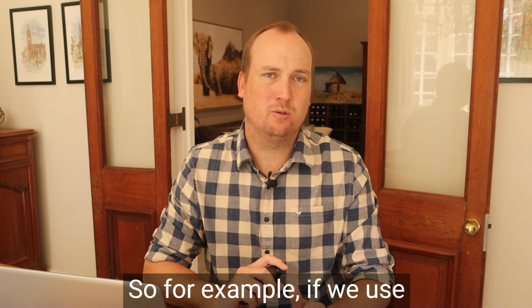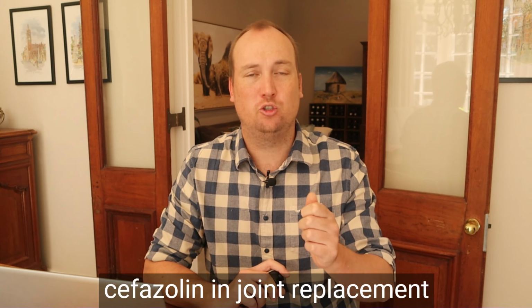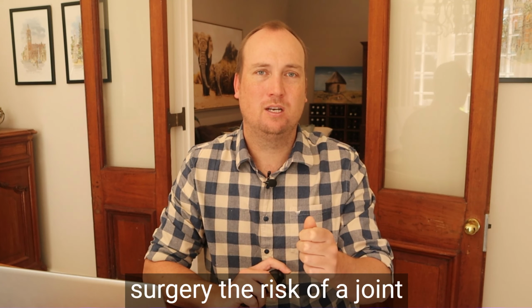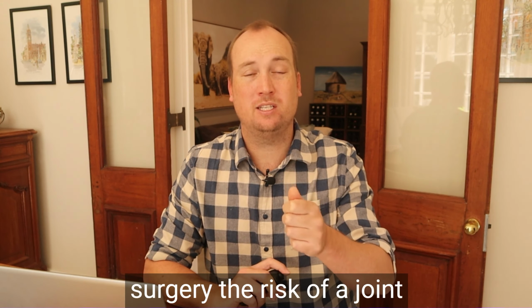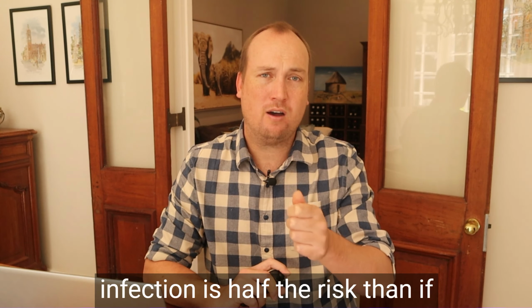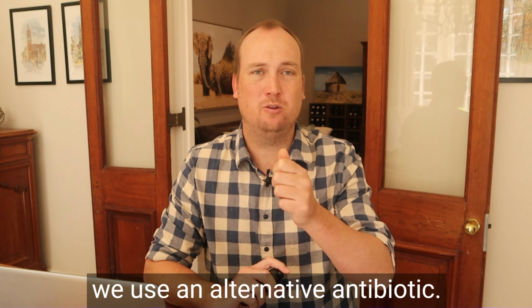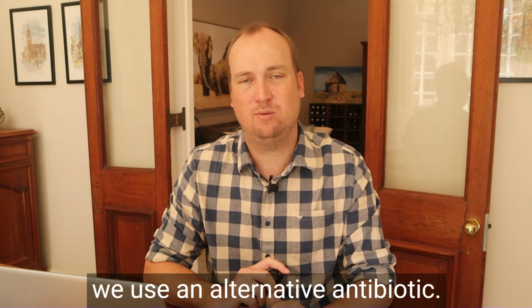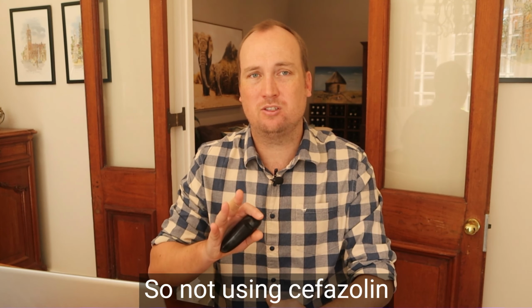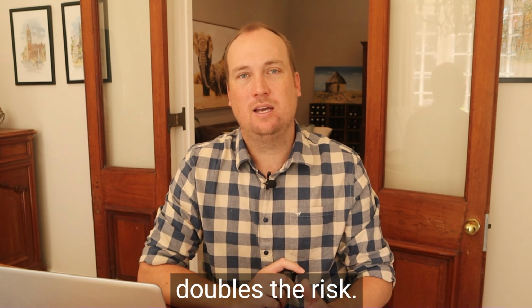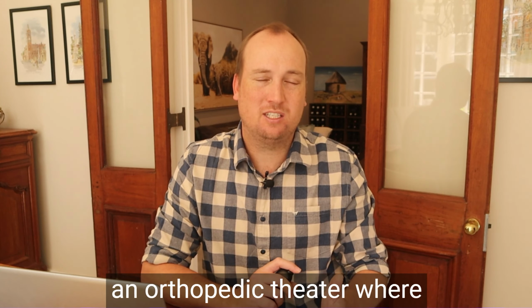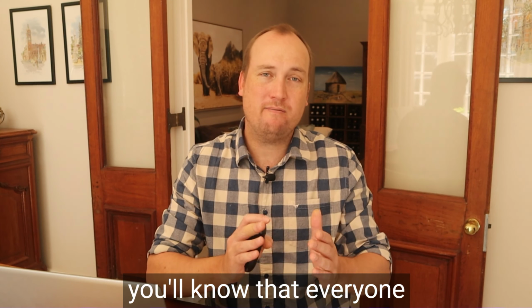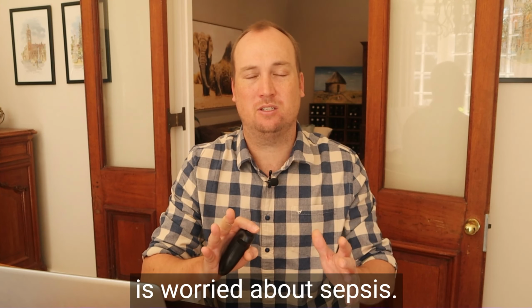So for example, if we use cefazolin in joint replacement surgery, the risk of a joint infection is half the risk than if we use an alternative antibiotic. So not using cefazolin doubles the risk. And if you've ever worked in an orthopedic theatre where they're doing joint replacements, you'll know that everyone is worried about sepsis.